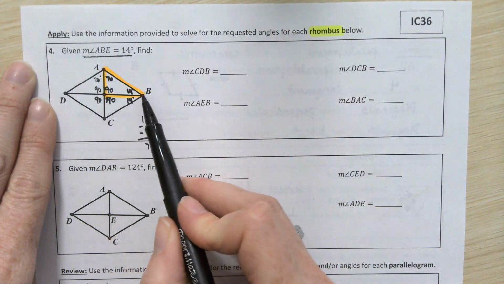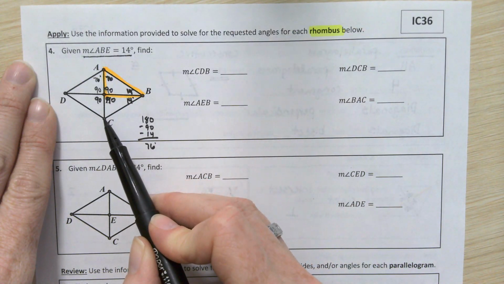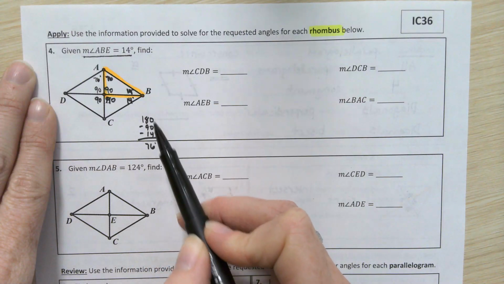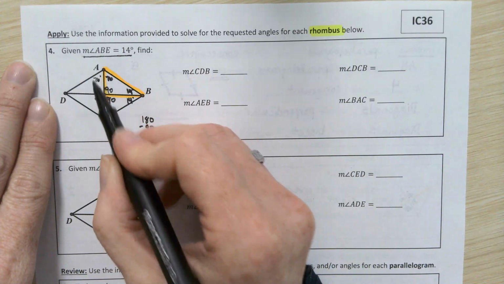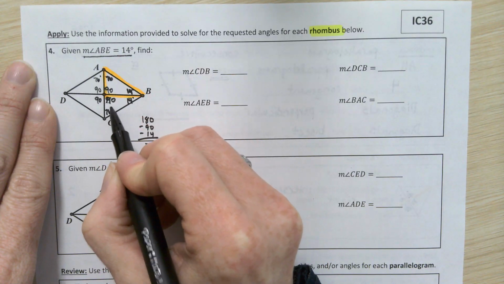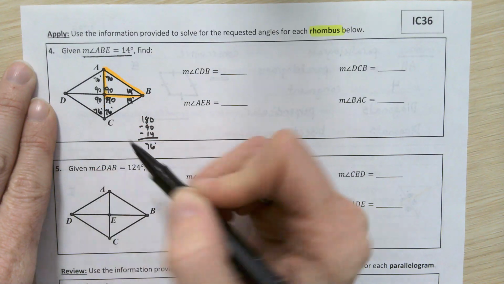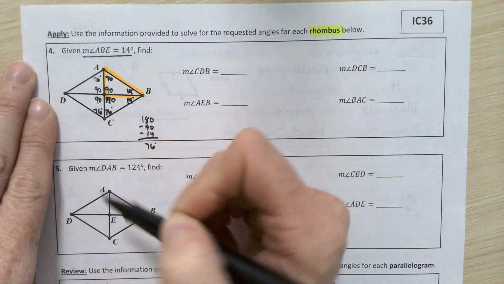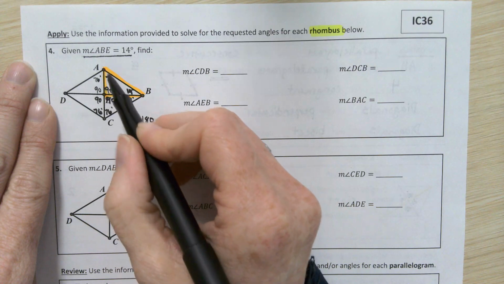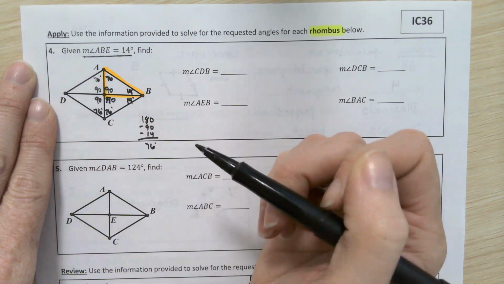I've got more opportunities now to use triangles, but that problem is going to match this one perfectly. 180 minus 90 minus 14. So those 76s that I filled in at the top are also going to land on the bottom. Remember, opposite angles are congruent, or alternate interior angles are congruent.